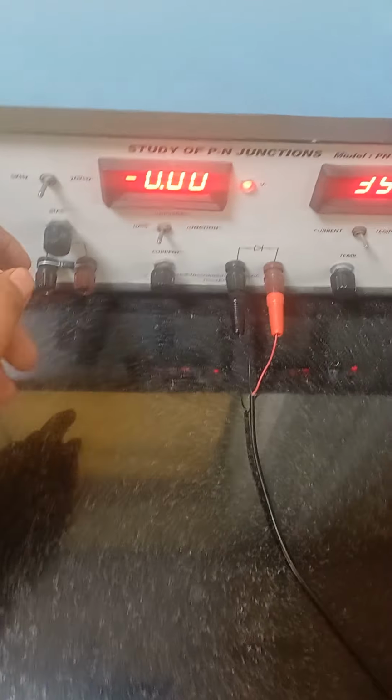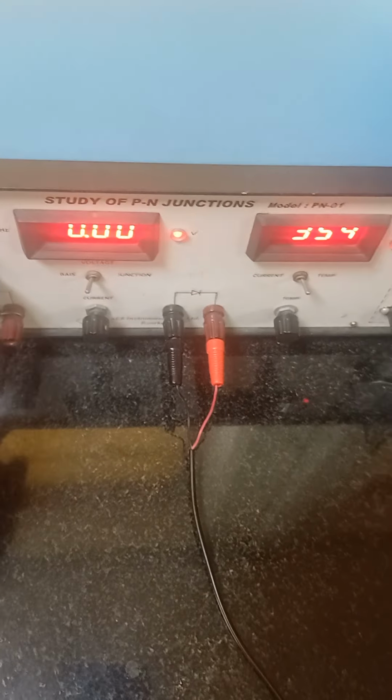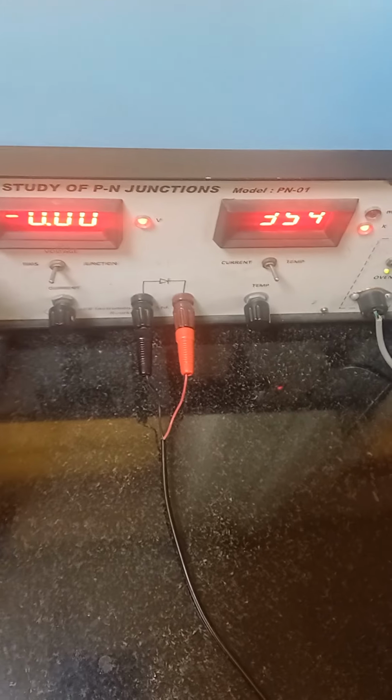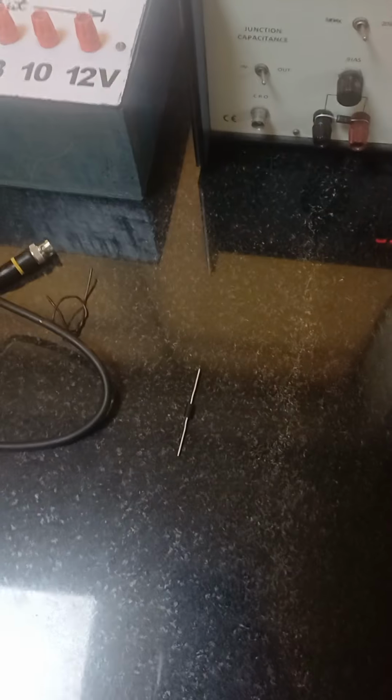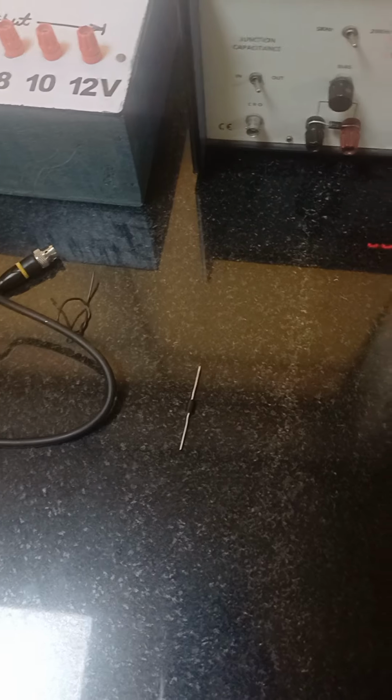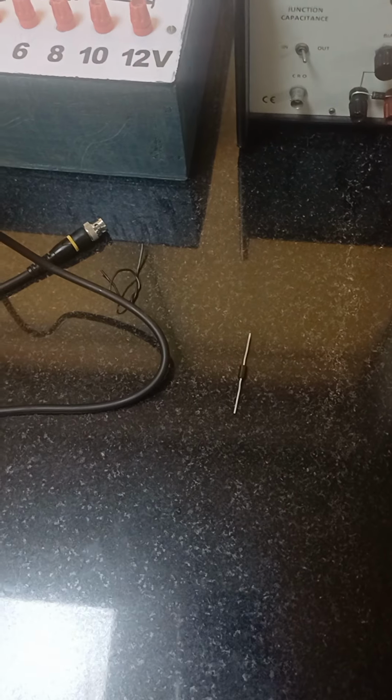In the third part we are taking the bias voltage, and we are taking two types of readings. Firstly, we shift the frequency to 5 kilohertz, and second we shift the frequency to 20 kilohertz. In both cases we take the readings. In the third part we plot the graph between the junction voltage and depletion capacitance.